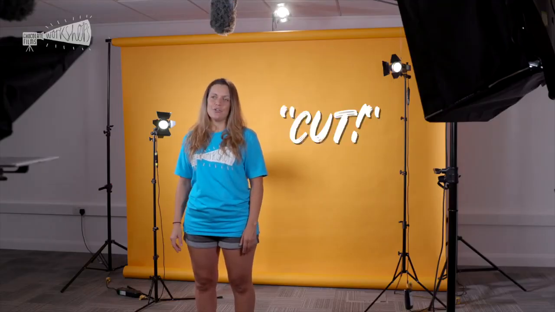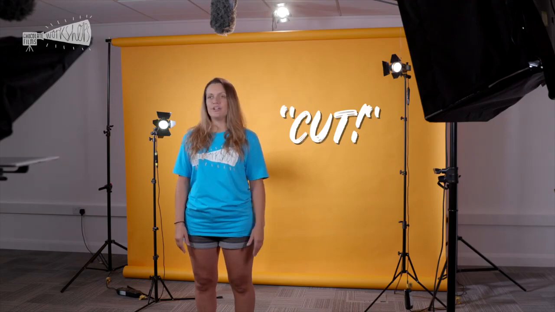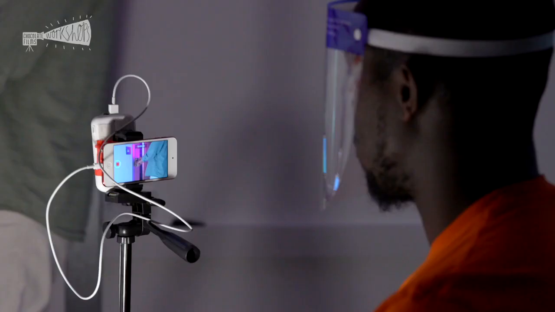When the scene is finished, you call cut. This lets the actors know that they can stand down and that the camera operator can stop recording. You can also call cut before the scene has finished if there's been a really big mistake, like an actor forgets their line or a piece of the set falls over.